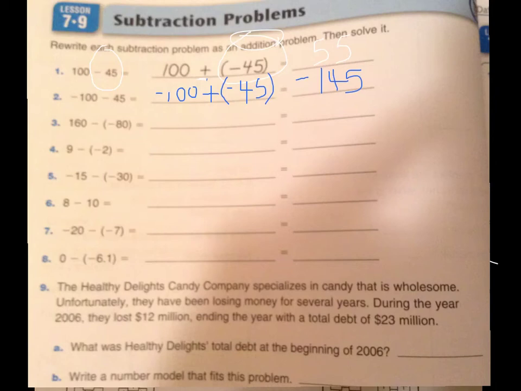Okay, the next one seems a little tricky. How am I going to add a negative and a negative? Remember what I told you, when you see a negative and a negative together like that, what happens? It turns into a plus sign. So you have 160 minus negative 80. A double negative makes a positive. There we go. So what would our answer be? 240. Okay, I've given you every possible outcome, so go ahead and try it on your own. We'll jump to question 9.